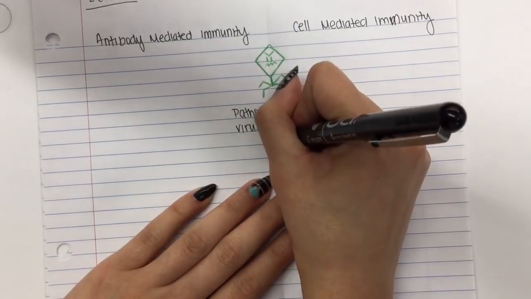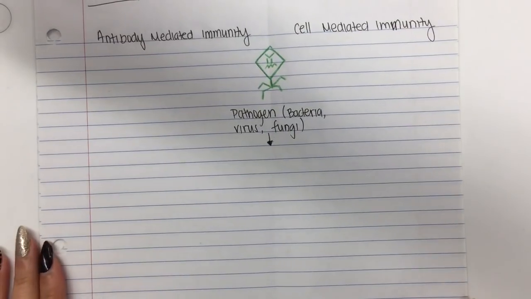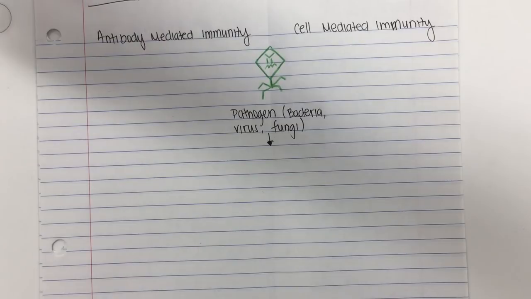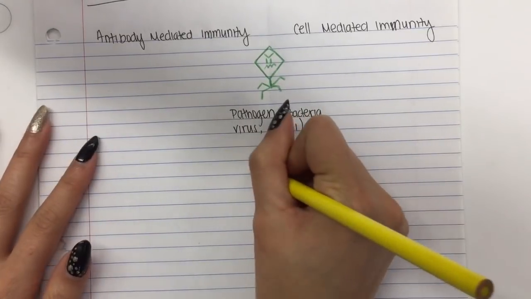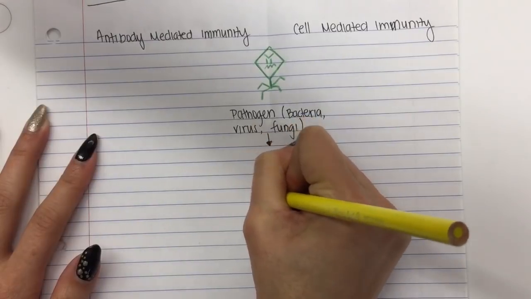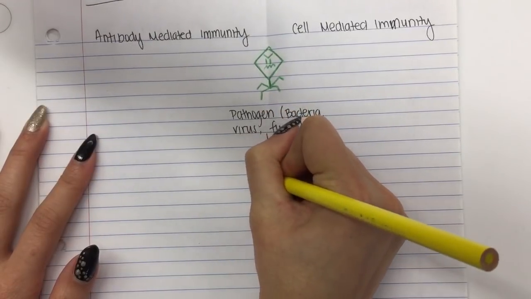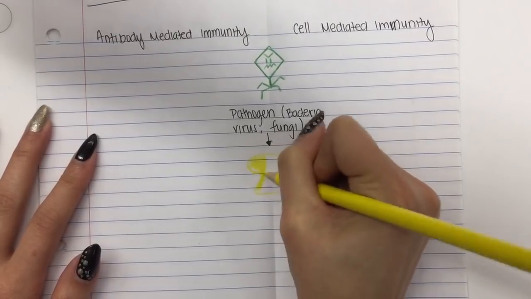So I'm just going to draw down below. If a pathogen does manage to get inside of the body somehow, usually one of the immune cells will approach it and try to figure out what it is. It's not always going to be a macrophage, but it usually is a macrophage. So I'm going to draw a large macrophage with yellow, and it's going to look kind of familiar, but this is not Pac-Man. See, it's a little bit different. It's rounded.